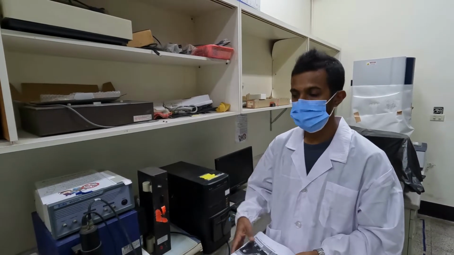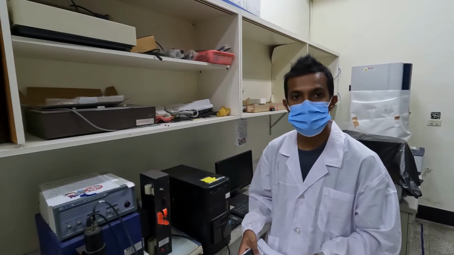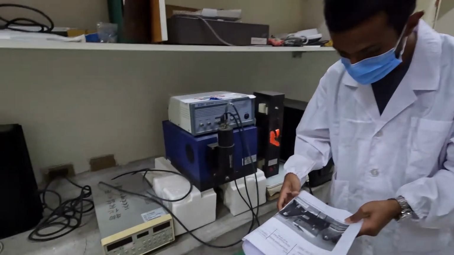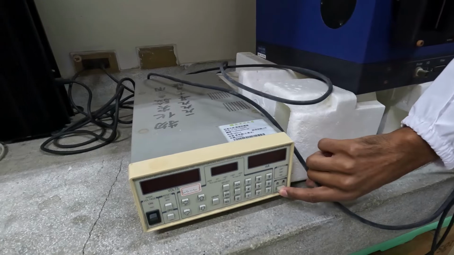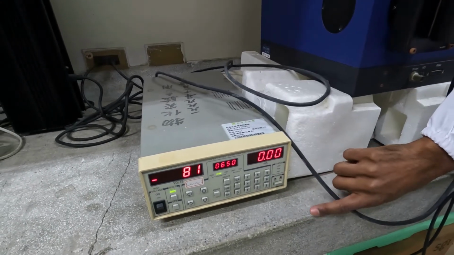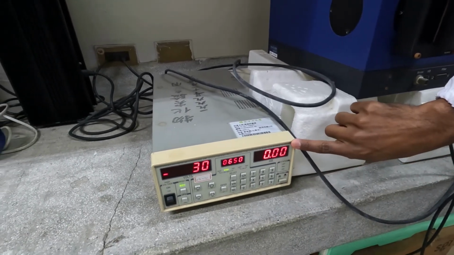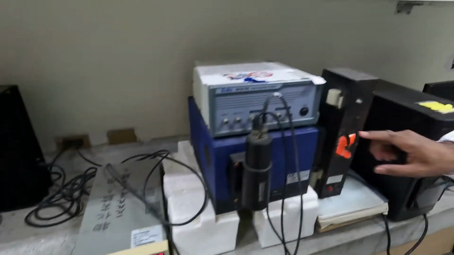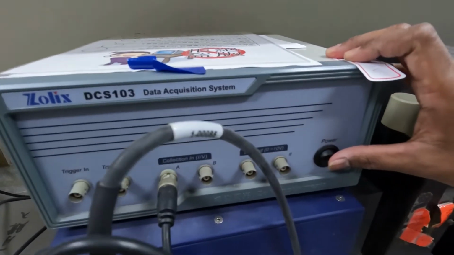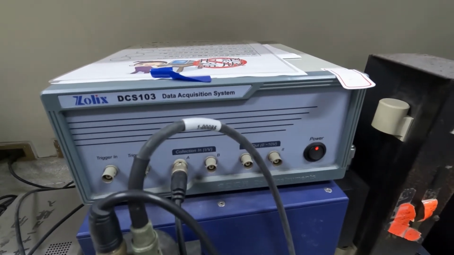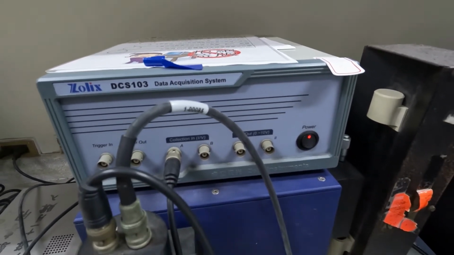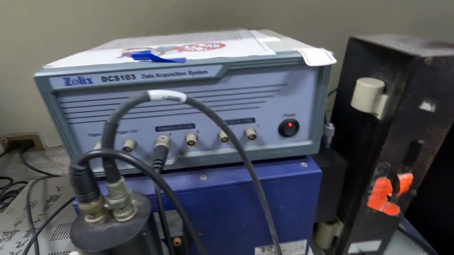Before the experiment, I will turn on the experimental setup. First, you can turn on the voltage supply. The switch is here. You can see it has turned on, and after that you can turn on the power for the signal processor, and after that you can turn on the power for the spectrometer. The switch is on the back side of the spectrometer.